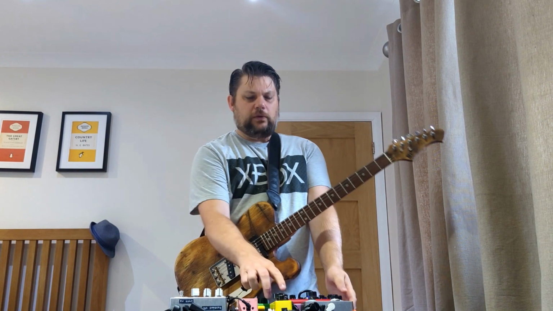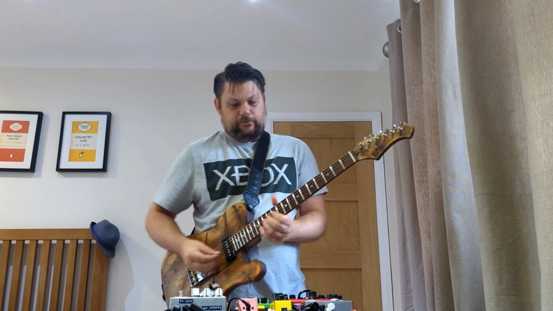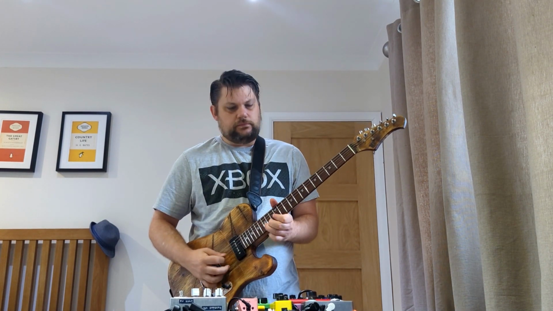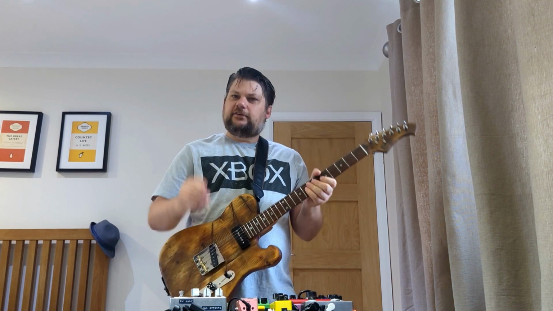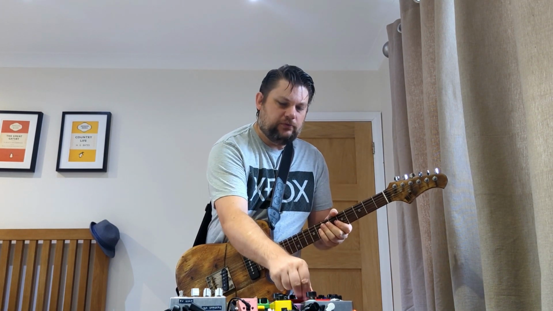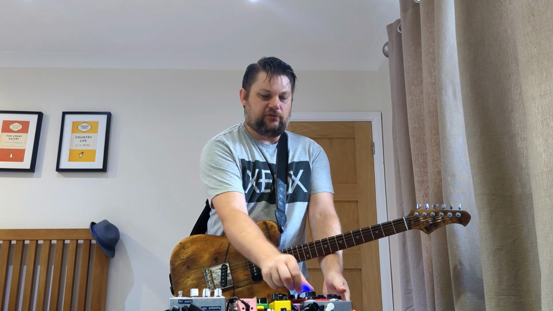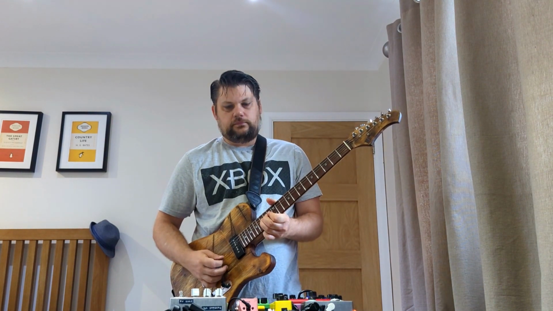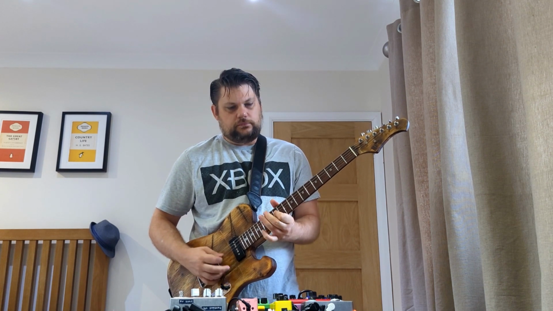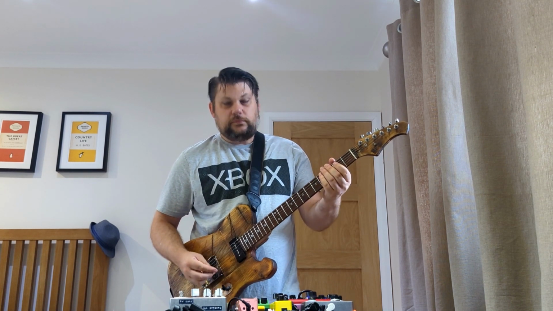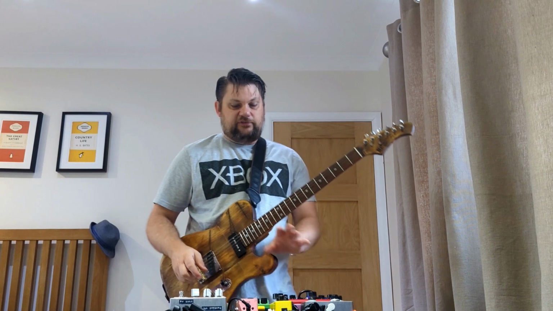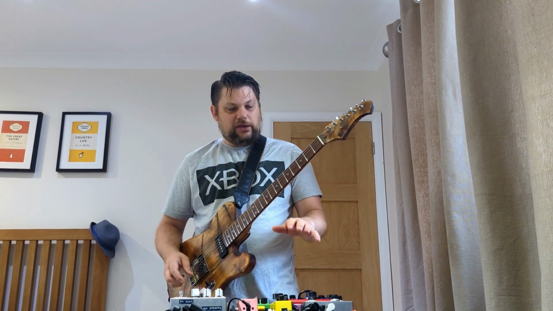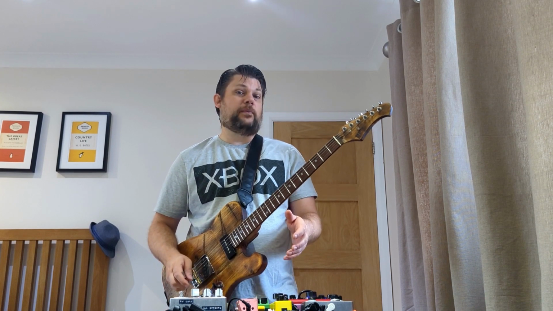That sounds nice. And what about turning off the reverb? That still sounds good, but I don't like it as much. So what we'll do is we'll turn the reverb back on, but turn it down slightly. Yeah, I like that. So we've gone from having phaser, overdrive, delay, and reverb to just having a little bit of overdrive and a bit less reverb than we had before.